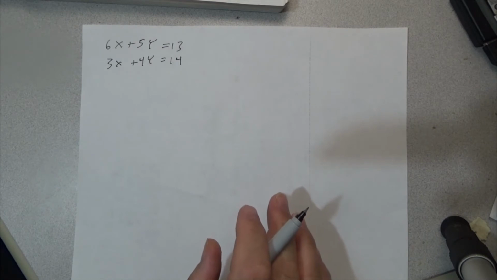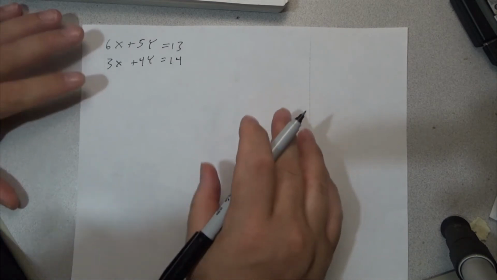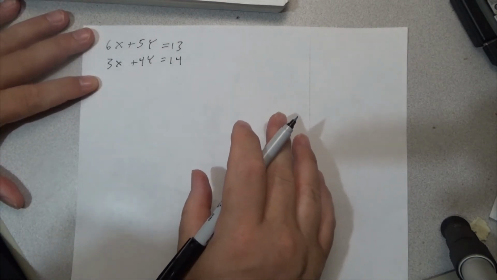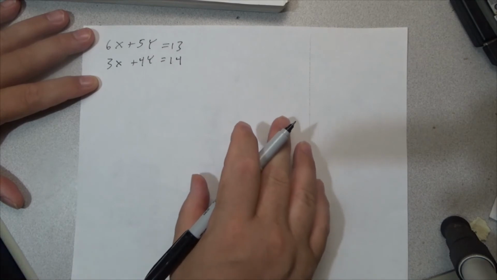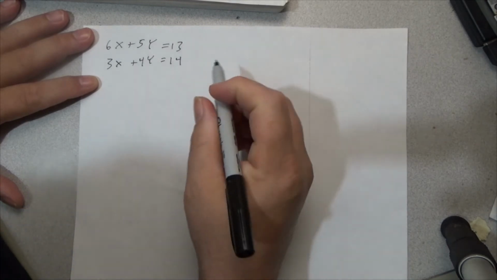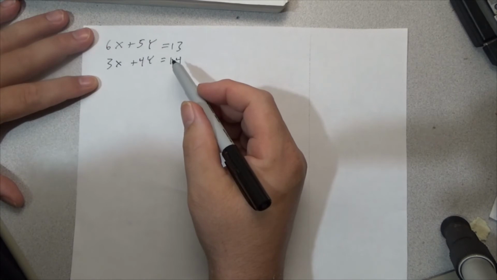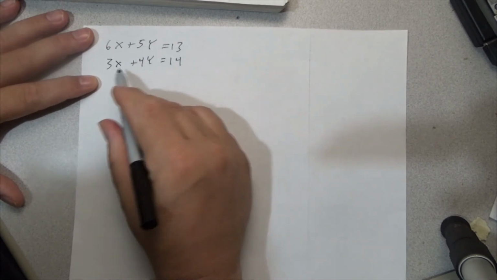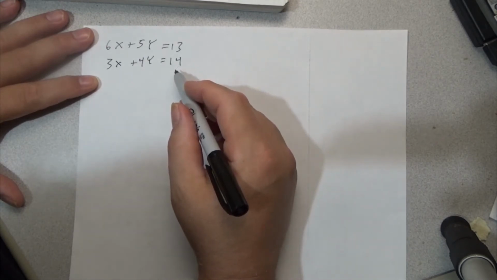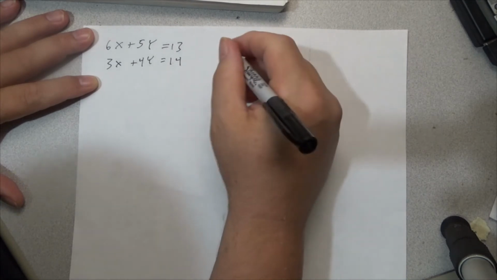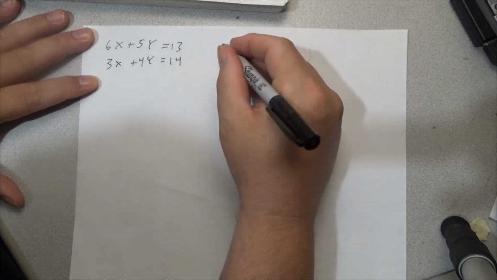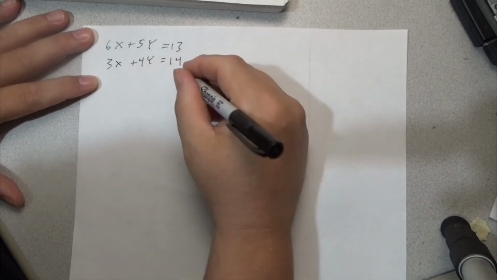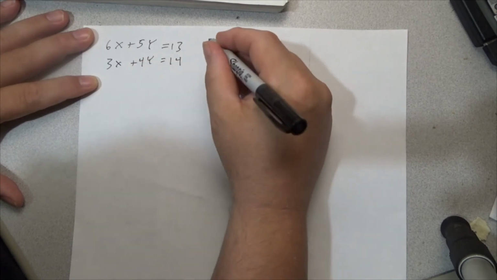So we need to make a decision here of which equation do we want to use first, and then what variable do we want to solve for. So let's pick the second equation, and let's solve for x. So the first thing I'm going to do is subtract the 4y.